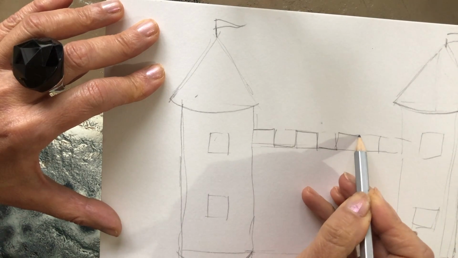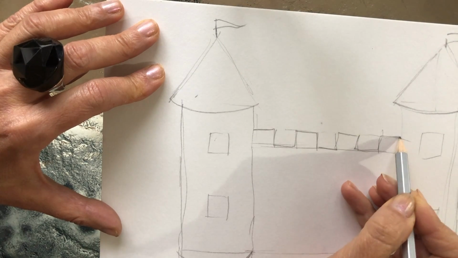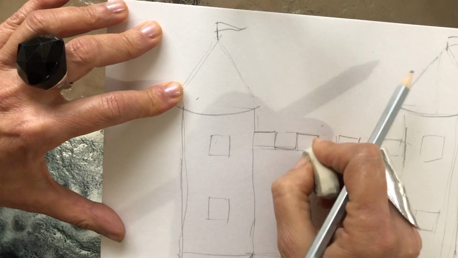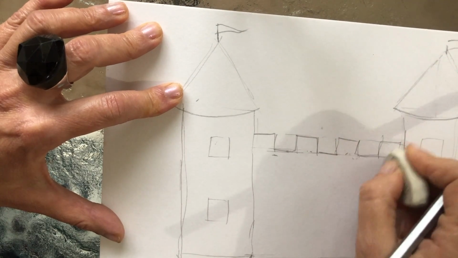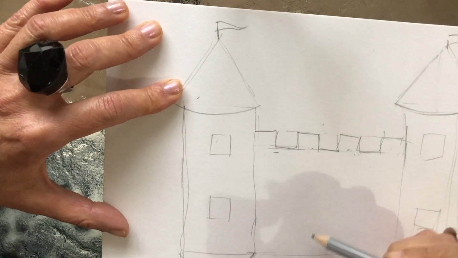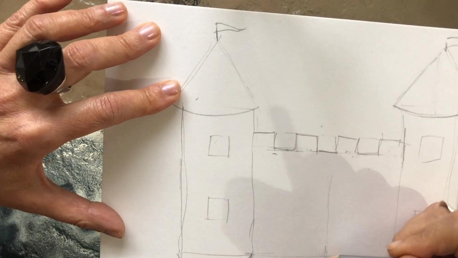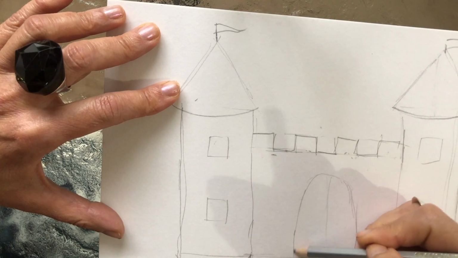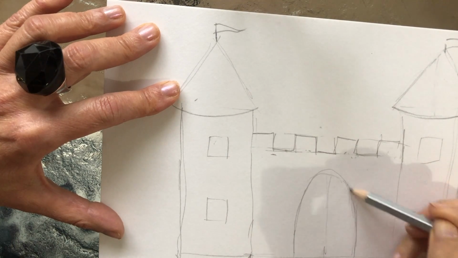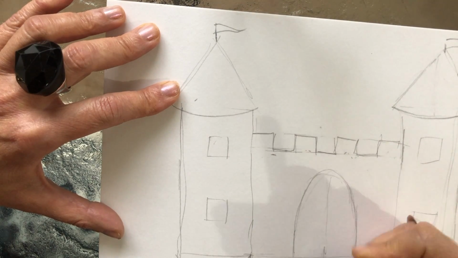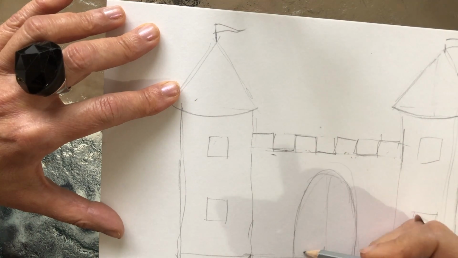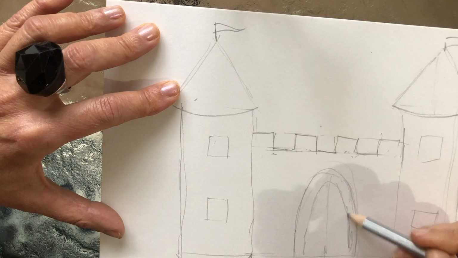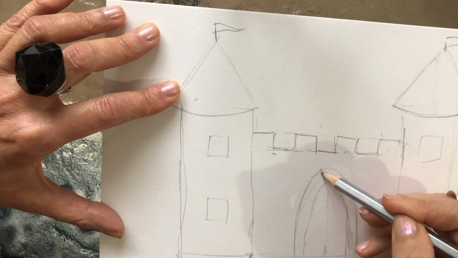Over here, very lightly, it's my guideline to having these little sections here for my castle. And then remembering, you erase those bits there. My doorway, like so. It's like an arch. I think of it like an egg shape. Goes like that. And I like to do an inner one and then create my brickwork.